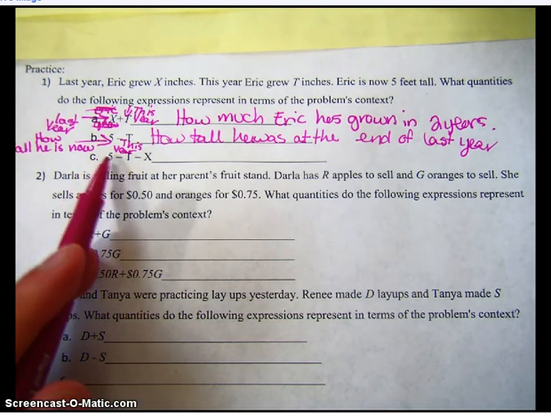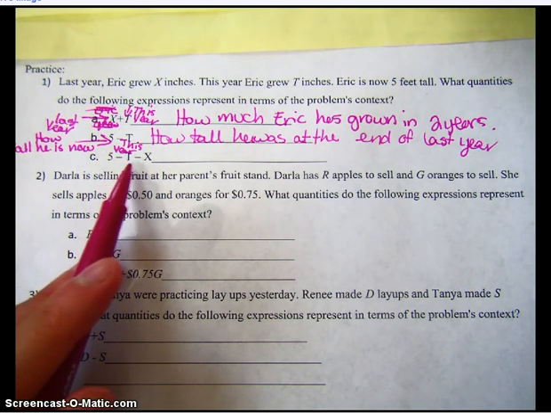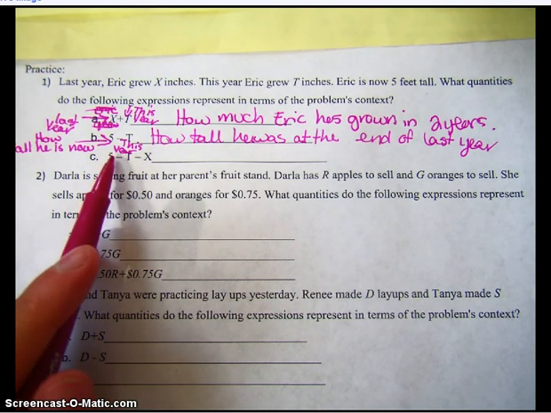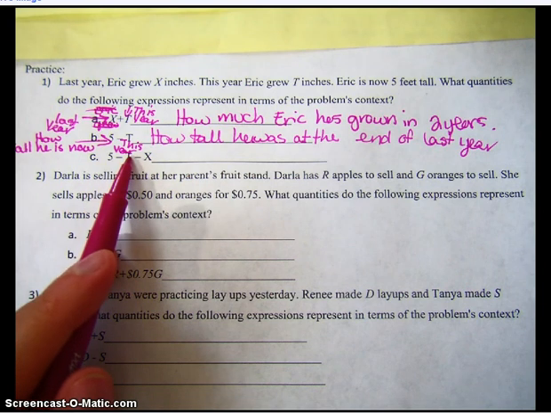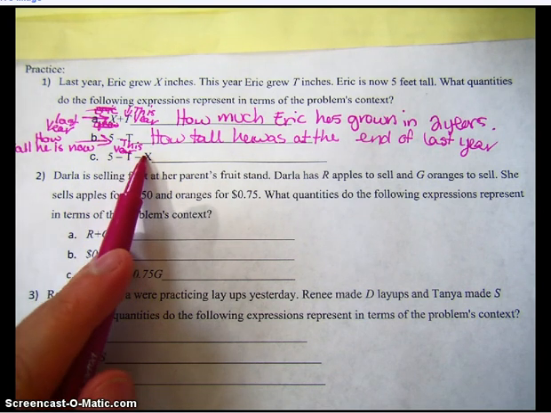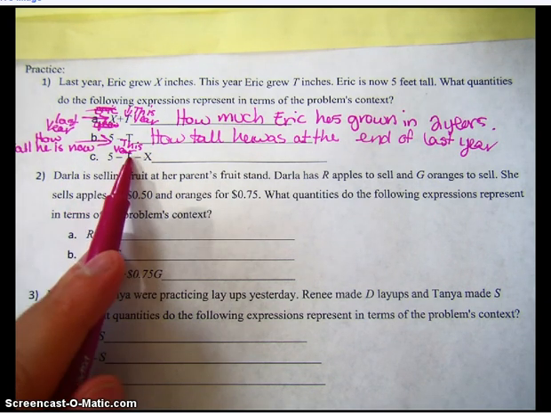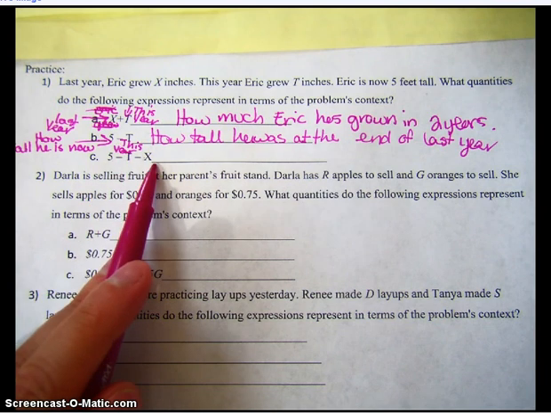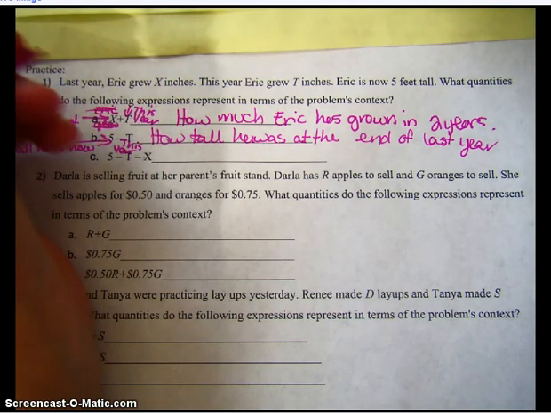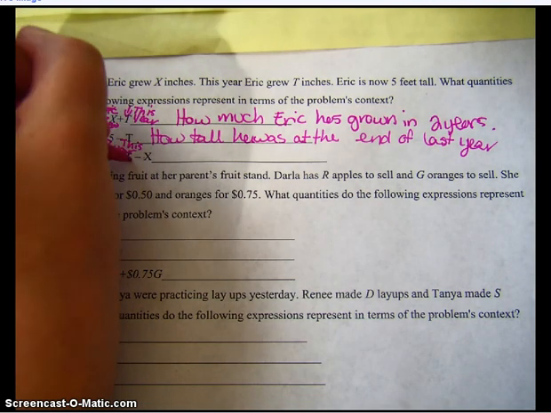Okay, so then we have 5 minus T minus X. So again, we're looking at how tall he is now, how much he grew this year, and then how much he grew last year. So we're subtracting how much he grew this year and how much he grew last year. So really, we're looking at 5 feet minus however much he grew last year. So that's how tall he was at the end of last year.